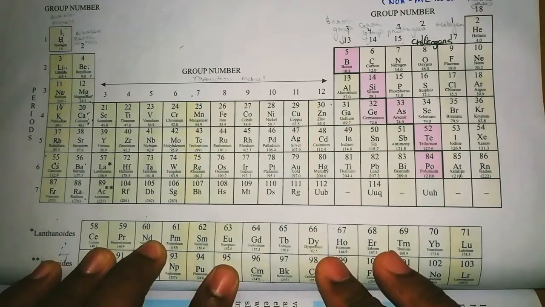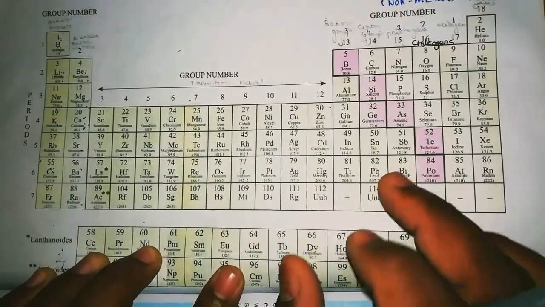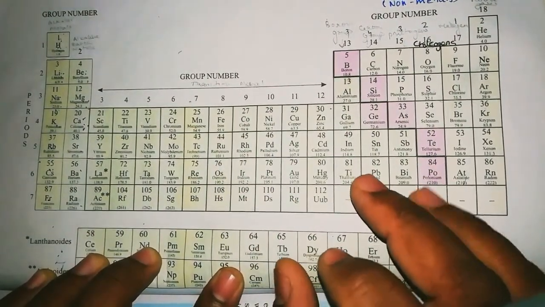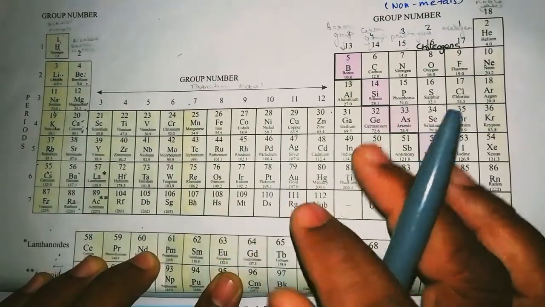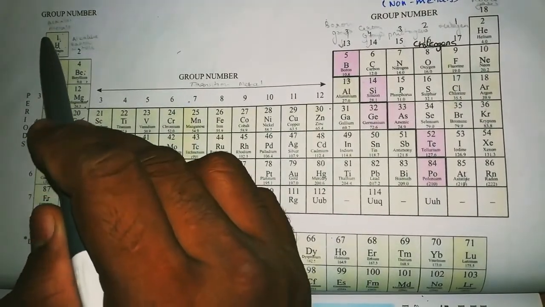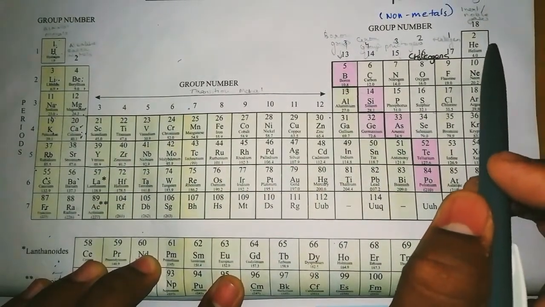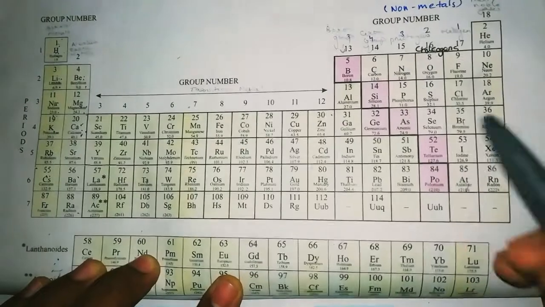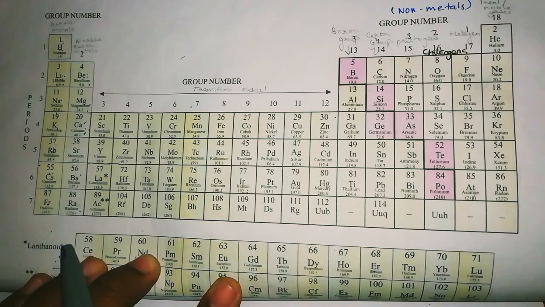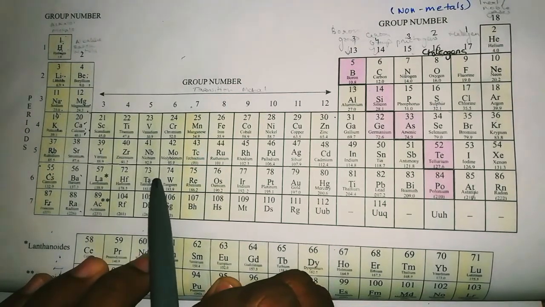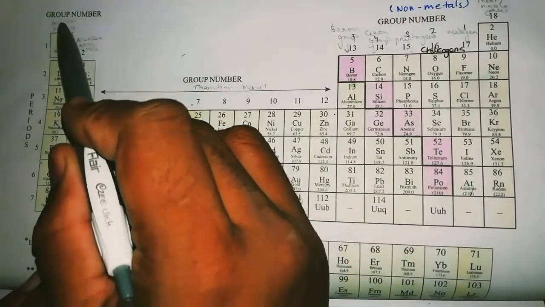Yesterday's class we learned about the modern periodic table, who constructed the modern periodic table, and what the modern periodic law is. We also learned how each and every element is arranged based on atomic number, right? And also groups: how many groups we have in the modern periodic table and how many periods we have in the modern periodic table. And we also saw some important things, like group names.